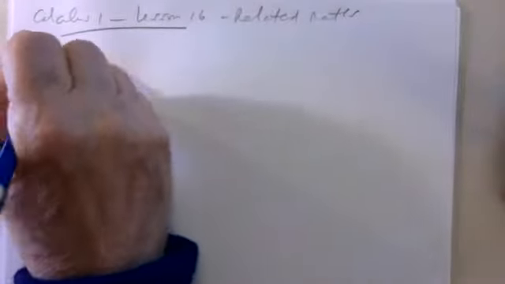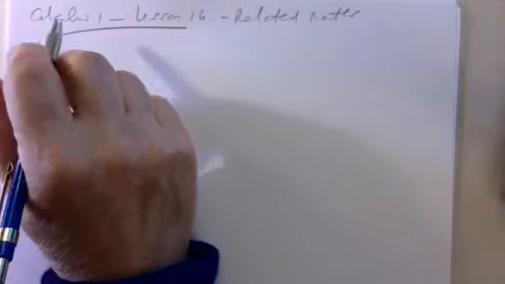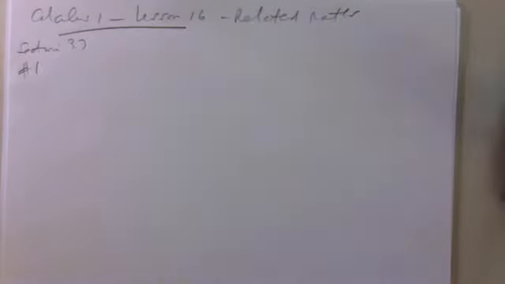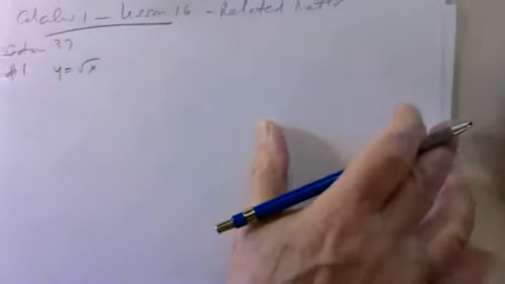So this is section 3.7. I'll start with number 1. We assume we have functions of t, x, and y, and we're told that y is the square root of x, which is x to the 1/2.